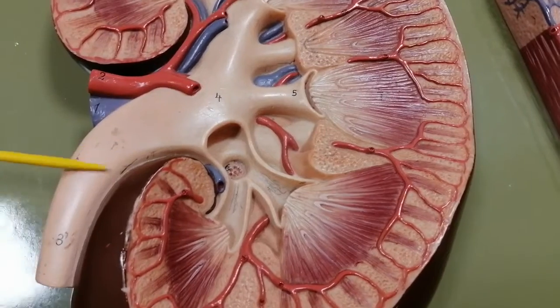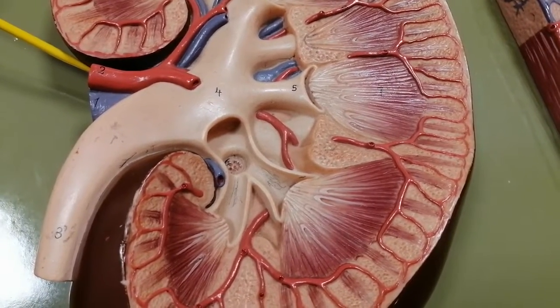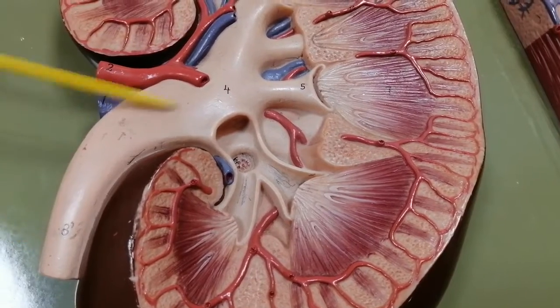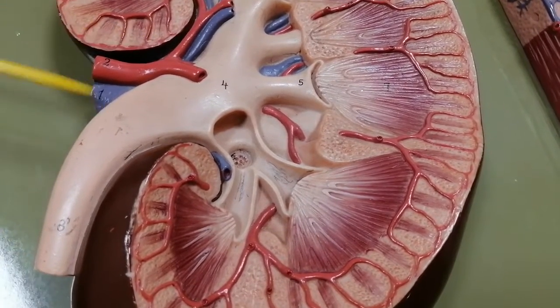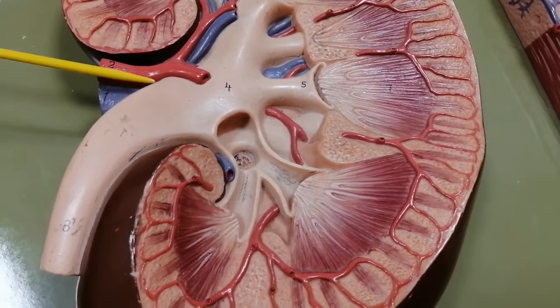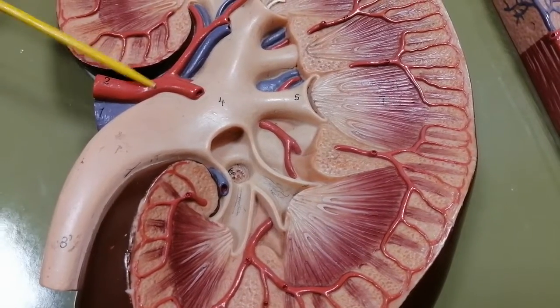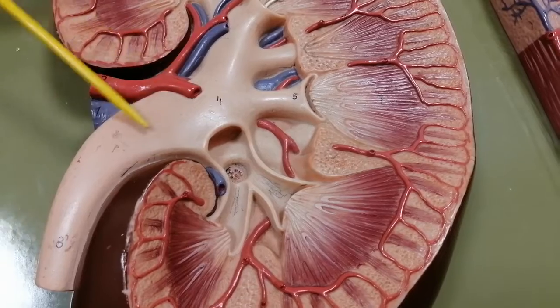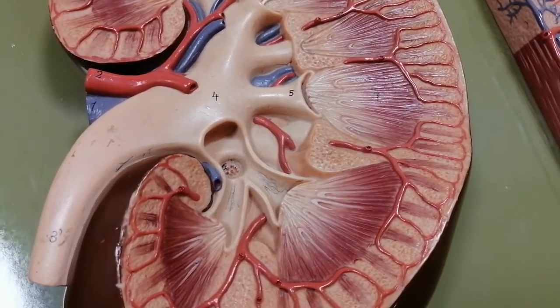Here is the renal hilum, through which the ureter and the renal vein leave the kidney, but the renal artery and the nerves enter the kidney.